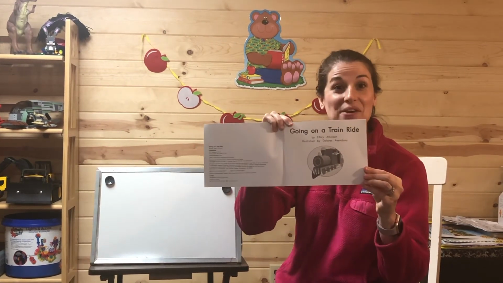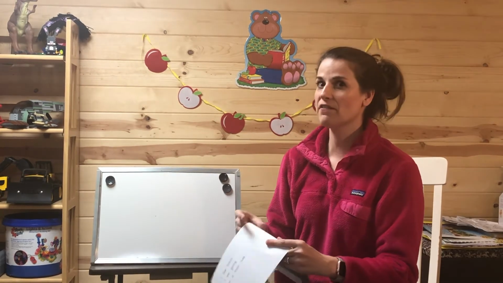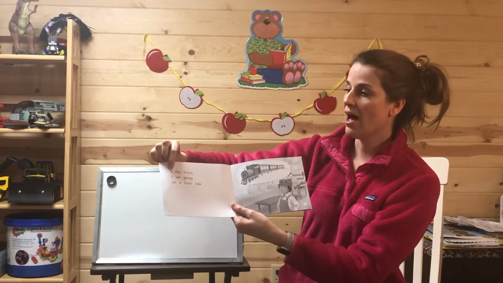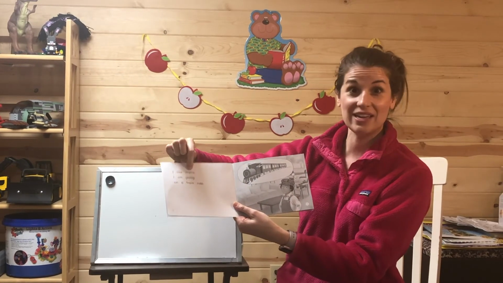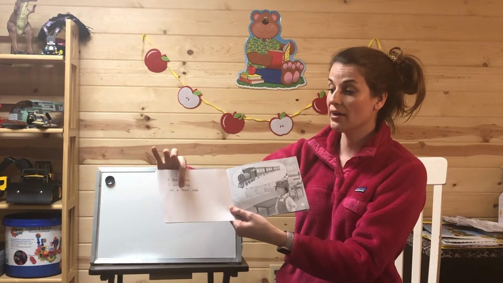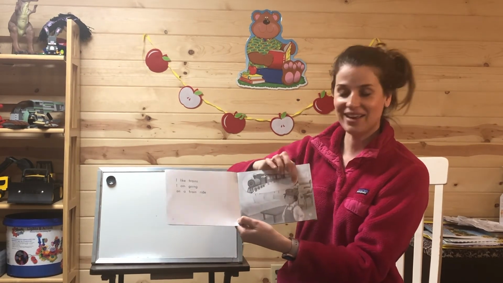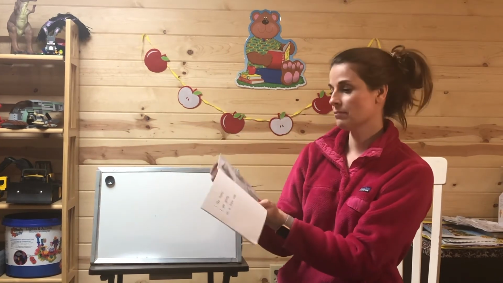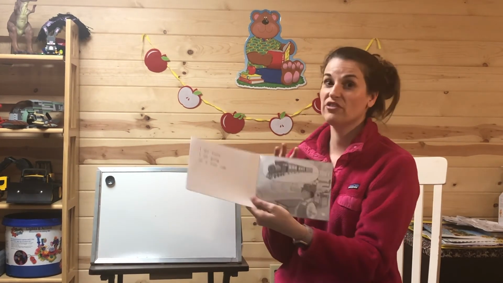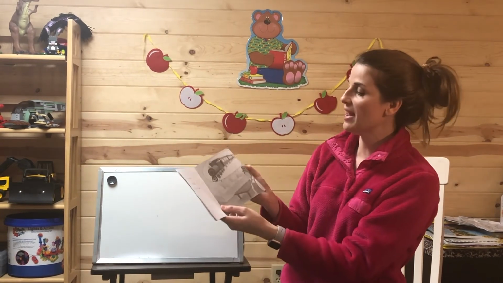Going on a train ride. Get your smart finger ready. I like trains. I am going on a train ride. I like how he's got a conductor hat on. I wonder if Cheston and Mason wear conductor hats. They love trains.